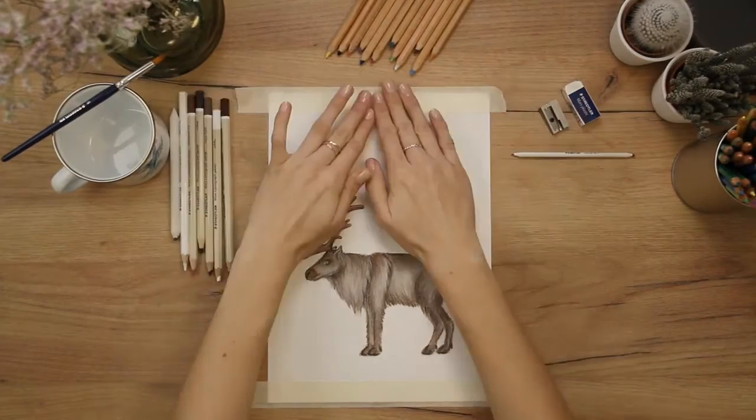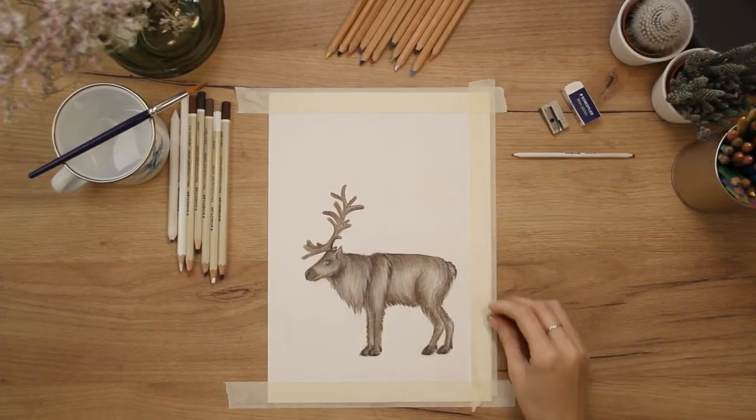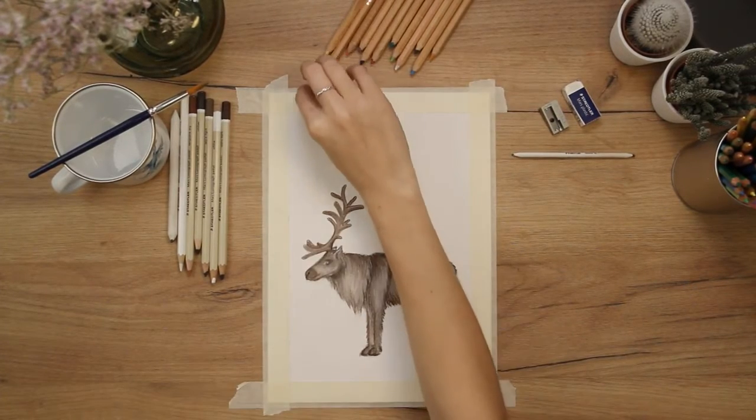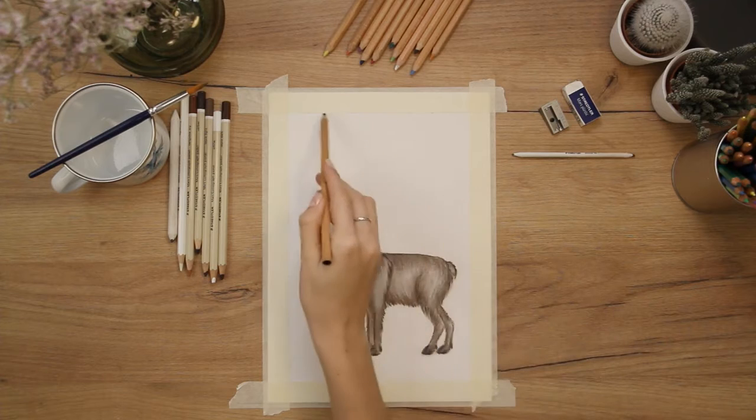Now it's time to start on the background. Here I'm thinking of creating a sunset sky with colors ranging from black, blue to purple and to orange and yellow.